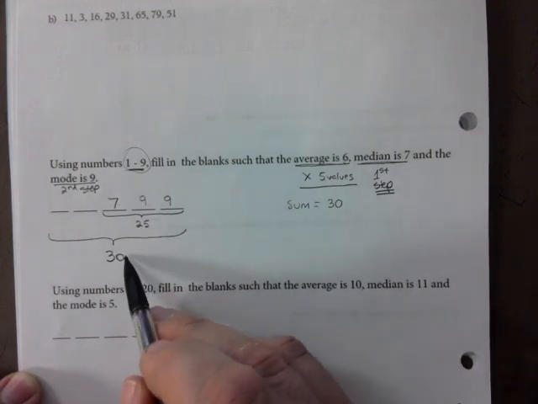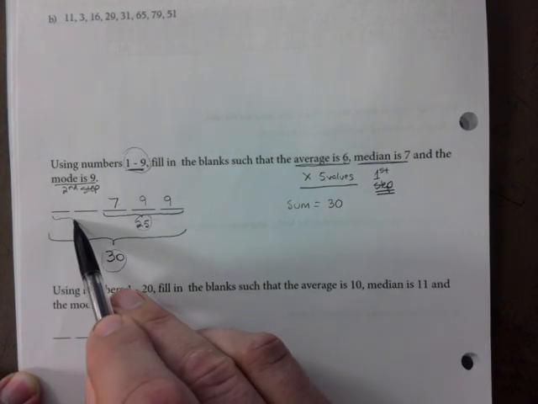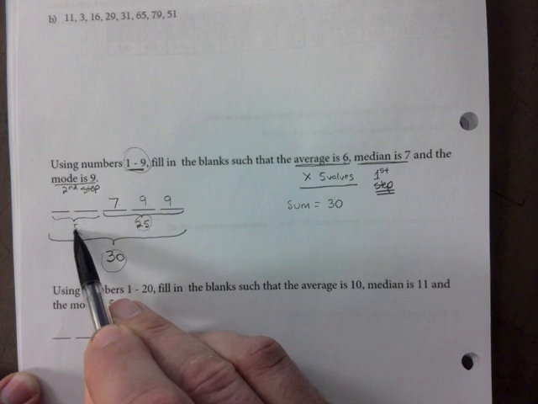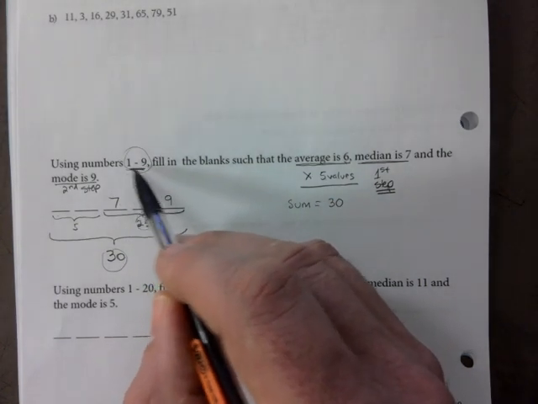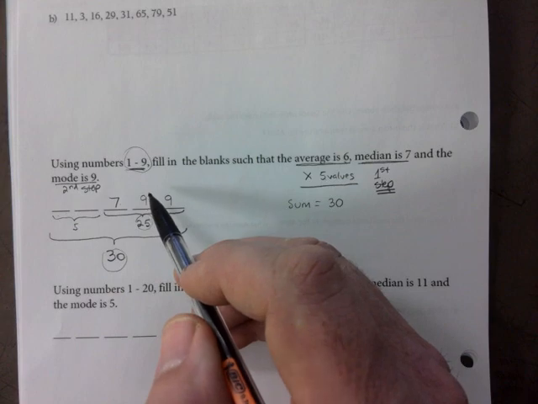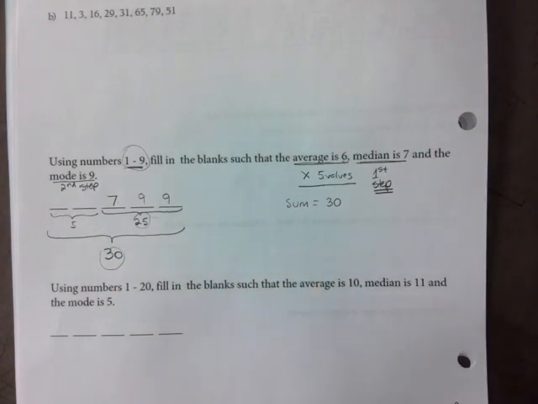So 25, 30, we need 30. We already have 25. So what must this add up to? Yeah, this has to add up to 5. So this is where you just pick and choose. We have numbers 1 to 9 that we could use. So we can use what? 1 and 4, 2 and 3. You can't use 0 because it's 1 to 9. But if 0 had been an option, sure, you could have done 0, 5, right?